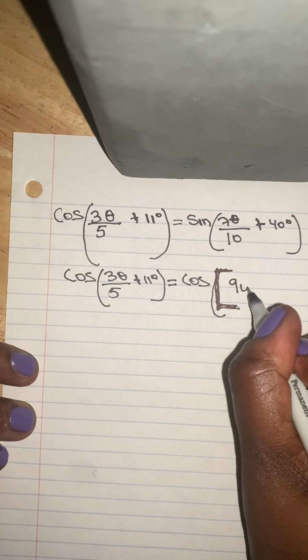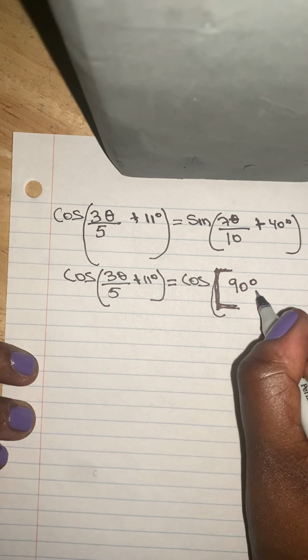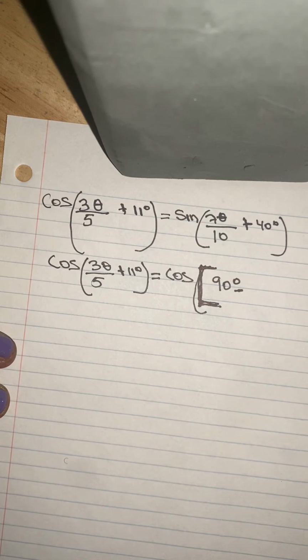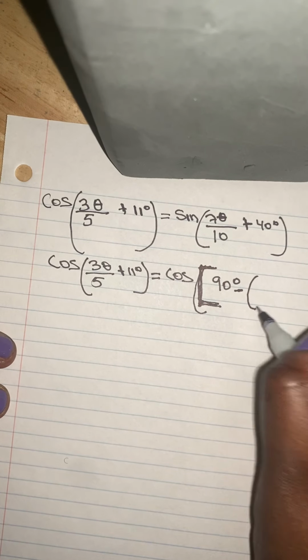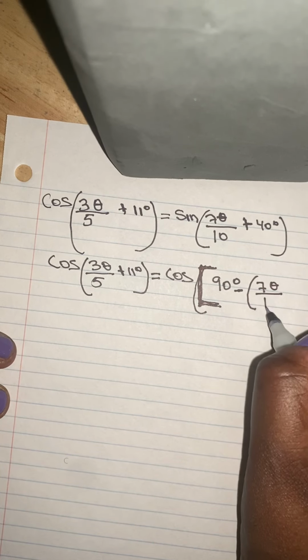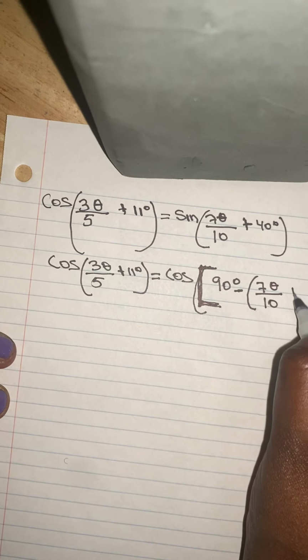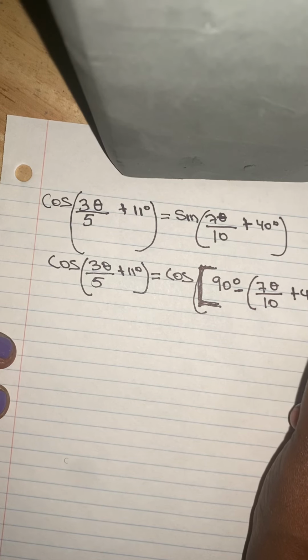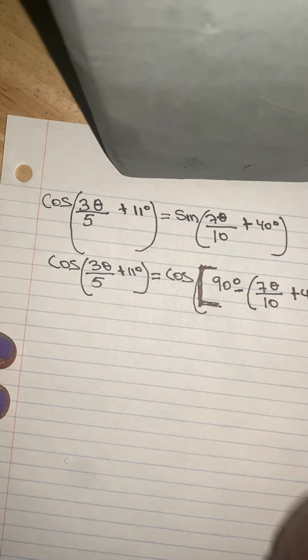It's going to be 90 degrees minus, look here, minus parenthesis 7 theta over 10 plus 40 degrees. All right, don't know if you're seeing it.